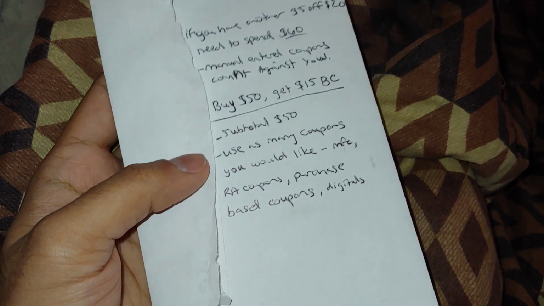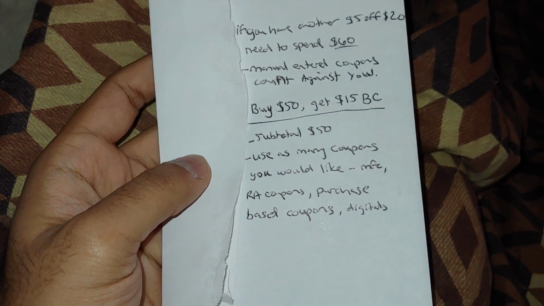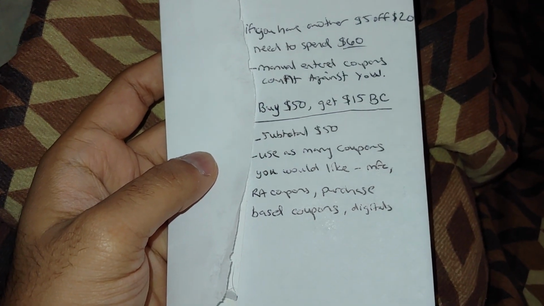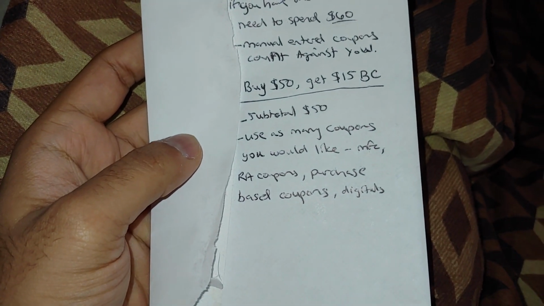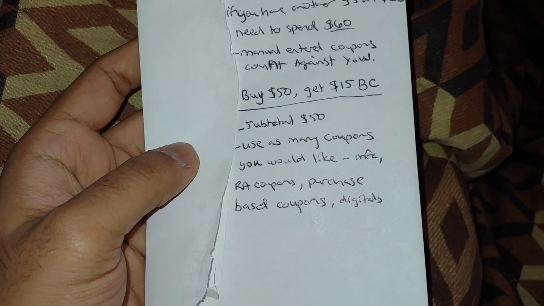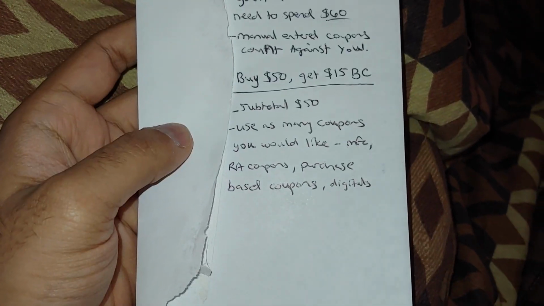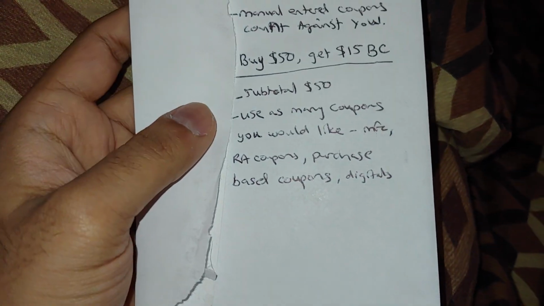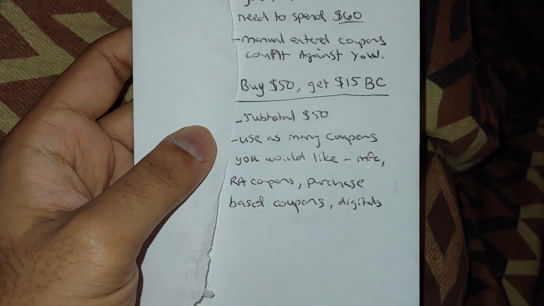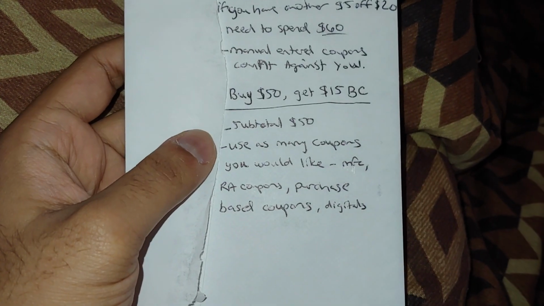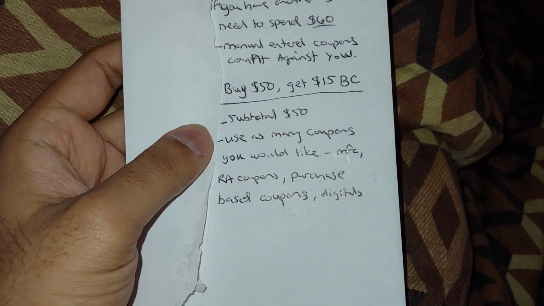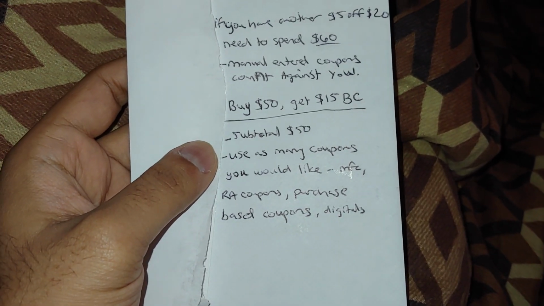All right, moving on to the buy $50 get $15 in bonus cash. I know that we're going to have an upcoming coupon that's going to be buy $50 and get $15 in bonus cash. So you're earning bonus cash when you scan that barcode. This coupon is much easier, to be honest with you. So your subtotal just needs to be $50. So you just need to buy $50 worth of products.